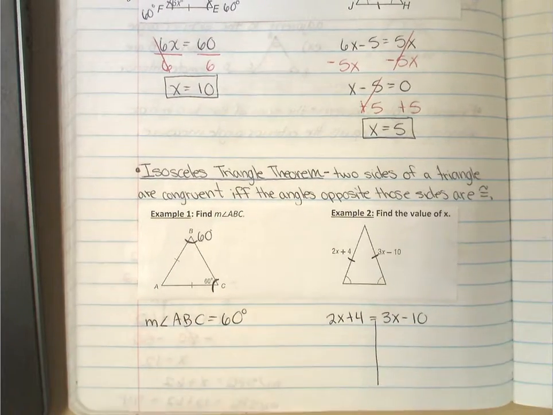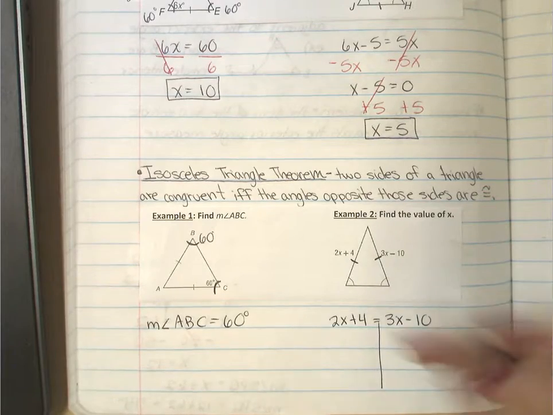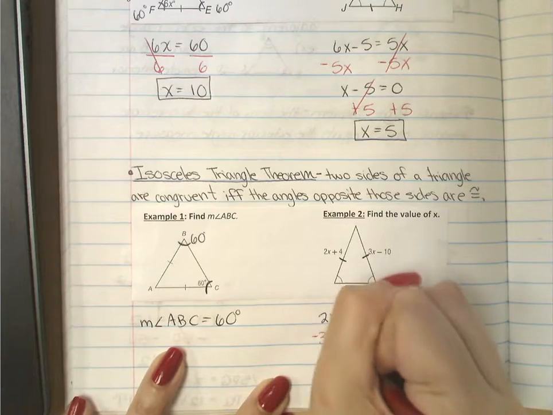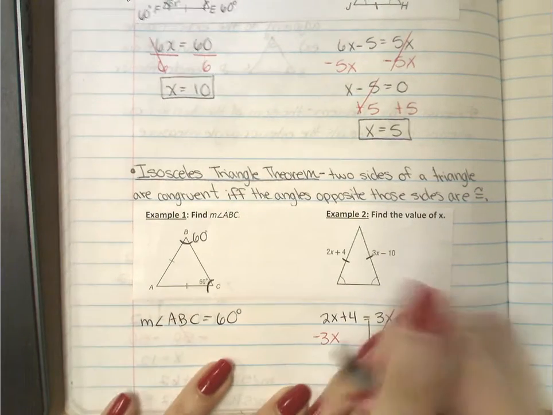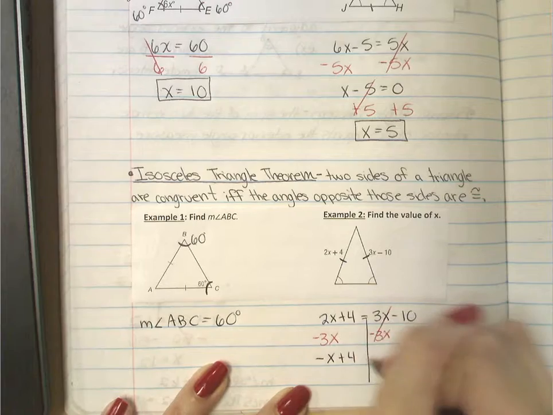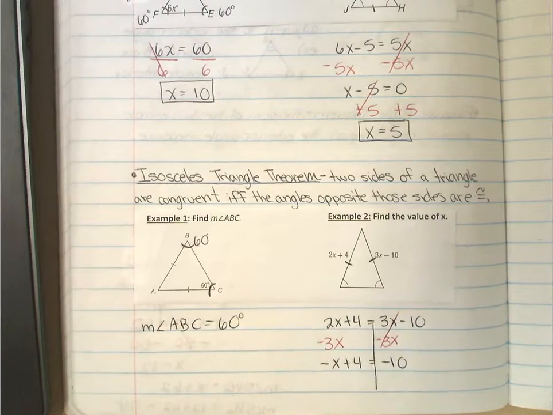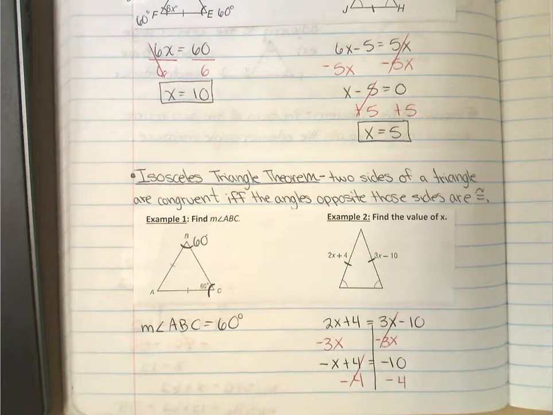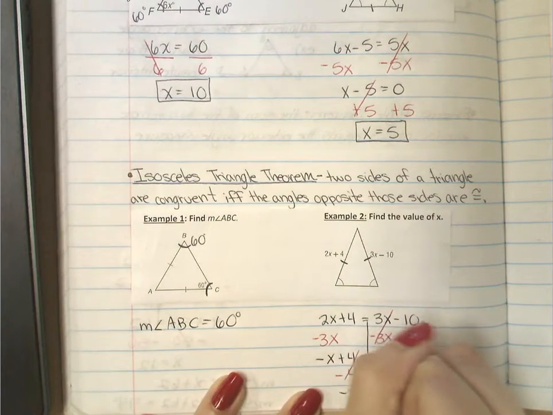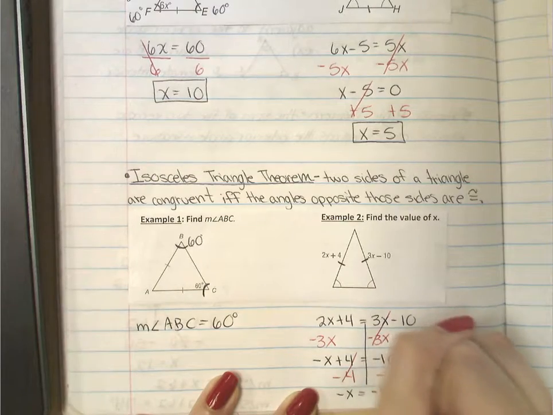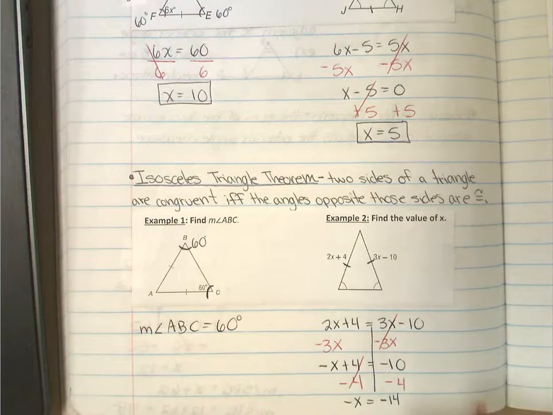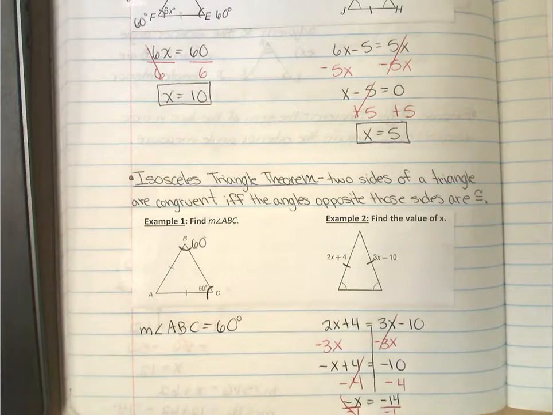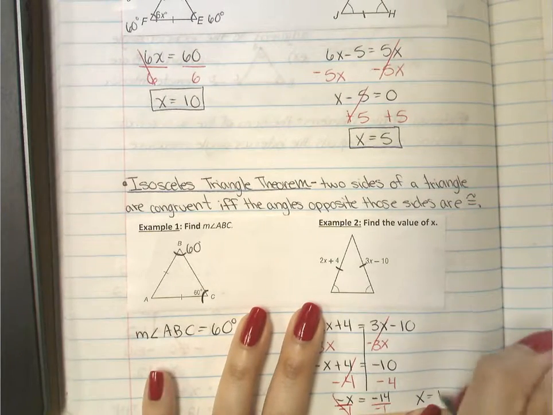And then I solve this equation. So I'm going to do minus 3x on both sides. Minus 4 on both sides. And then I have to get rid of the negative by dividing. So x equals positive 14.